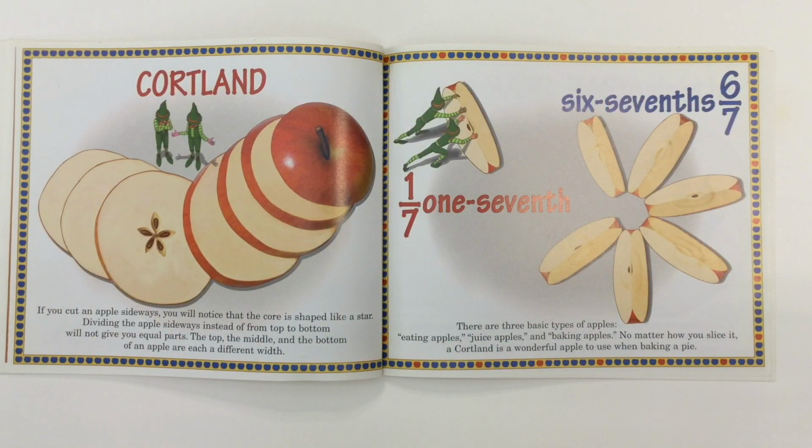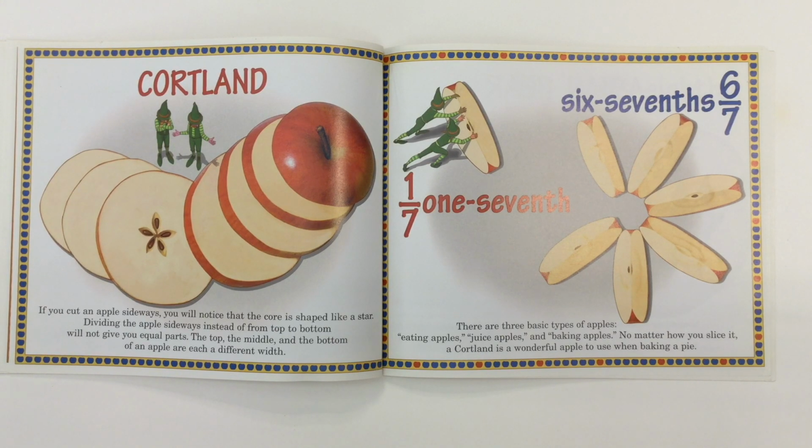Cortland. If you cut an apple sideways, you will notice that the core is shaped like a star. Dividing the apple sideways instead of from top to bottom will not give you equal parts. The top, the middle, and the bottom of an apple are each a different width. 1/7, 6/7. There are 3 basic types of apples: eating apples, juice apples, and baking apples. No matter how you slice it, a Cortland is a wonderful apple to use when baking pie.